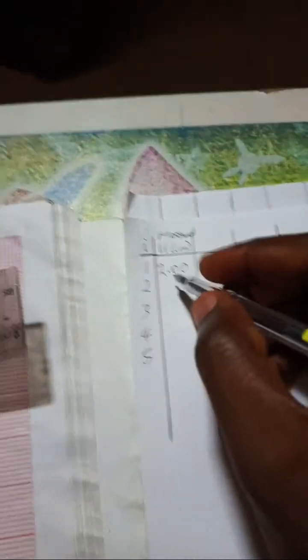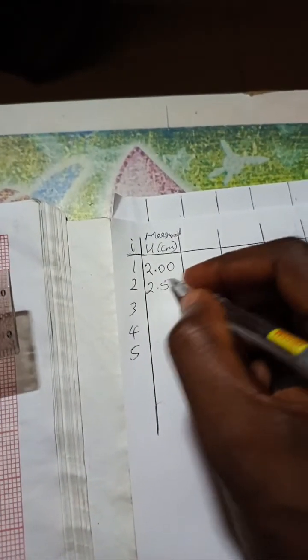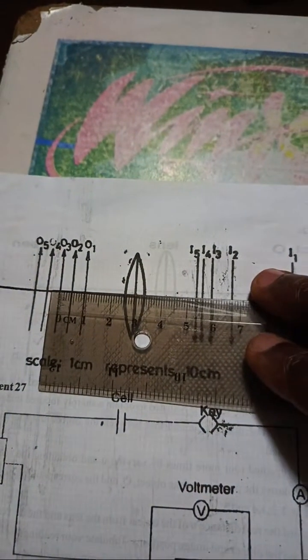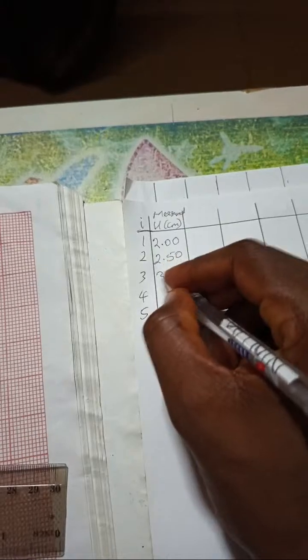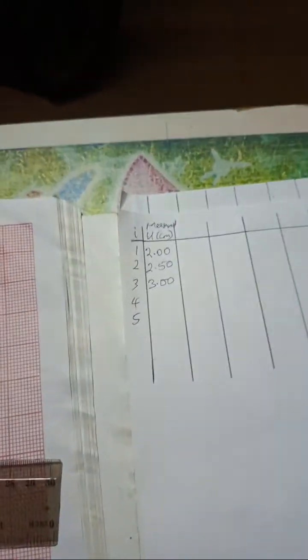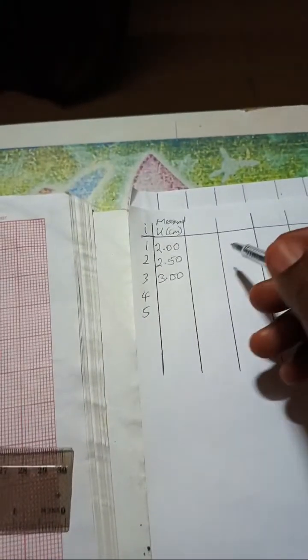Now we go for the second one, which is u also. The second u will be from O2 there. So I put my ruler there, O2. That's 2.5, so I write it as 2.50. Now the third one. I place it on the third one here, and that's 3, 3 on the dot. I won't do more than that so that I will not waste your time, because after this I still want us to get another column.